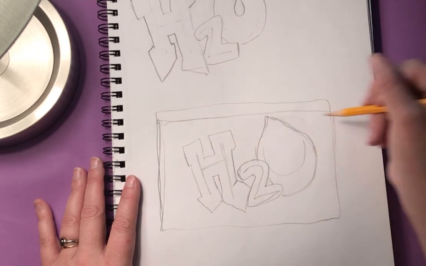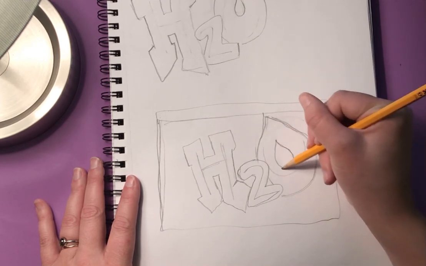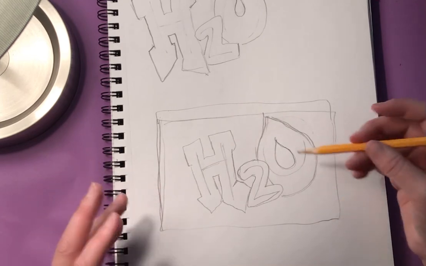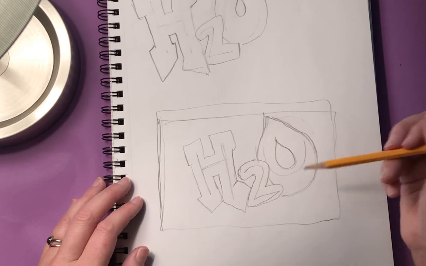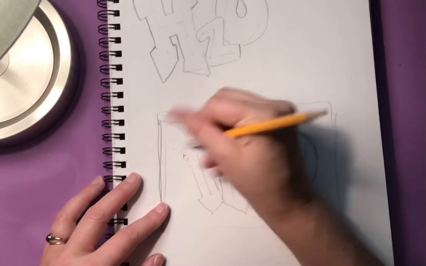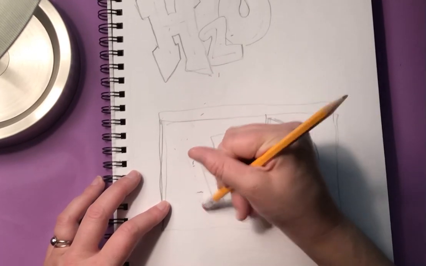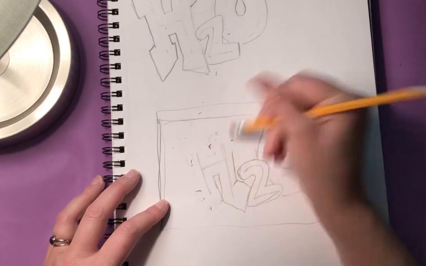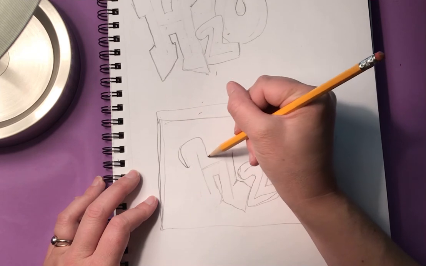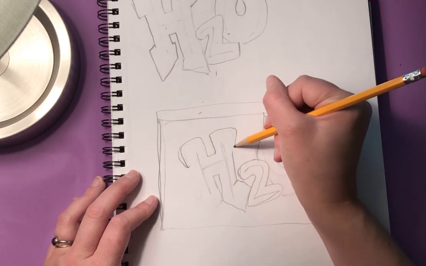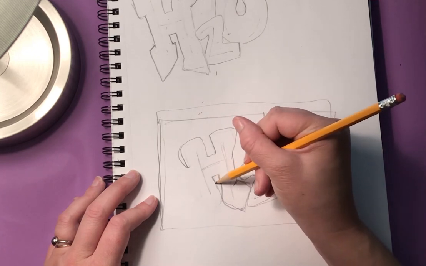Maybe I can extend the paper a little bit so I know that I'm gonna have a big water drop O for my O. And maybe I'm thinking, well, if I have organic kind of curves for my O, organic kind of curves for my 2, maybe I need to change up my H so that we have more unity, which is where things have the same style, which I do want. So I'll make this. And I'm not gonna worry about making it super curvy, just kind of rounding those edges a little bit to get a little smoother.